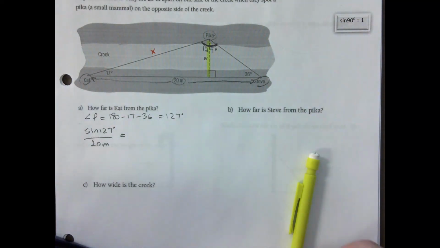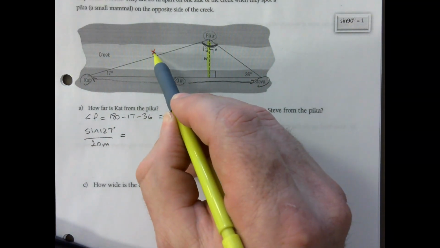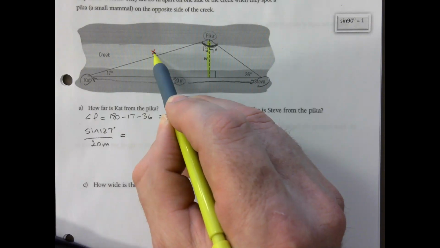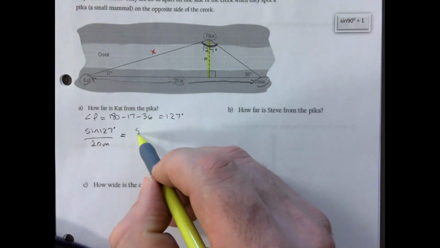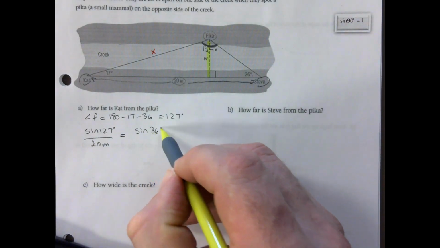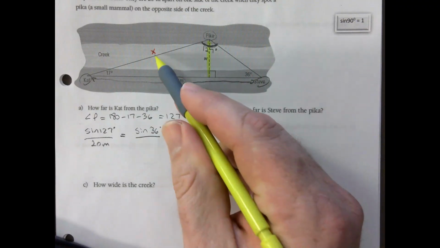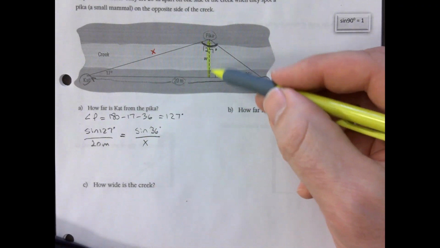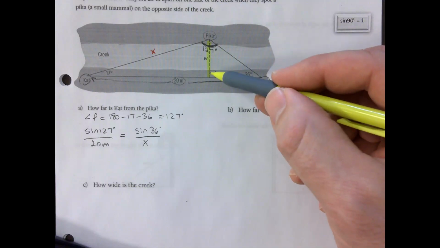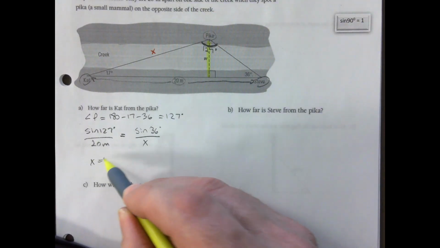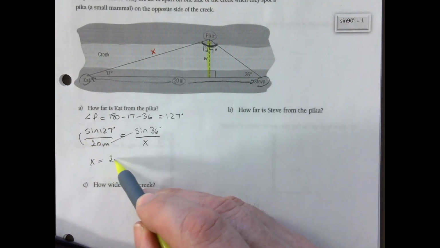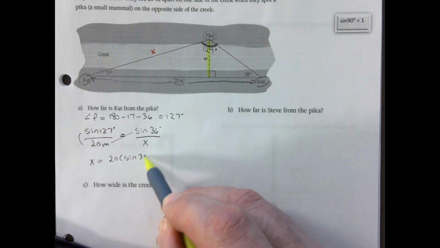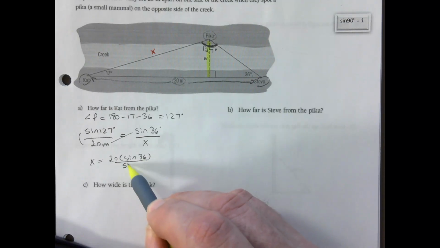So in this case, if I want to find x, which angle am I going to use? 36. So you're going to go sine of 36 over x. So remember, I'm ignoring the dashed line for now. So I'm going to cross multiply and divide. So it's 20 times sine of 36 divided by sine of 127.